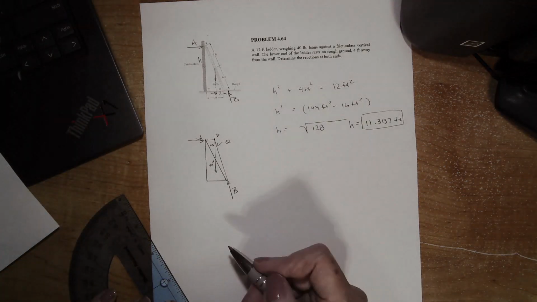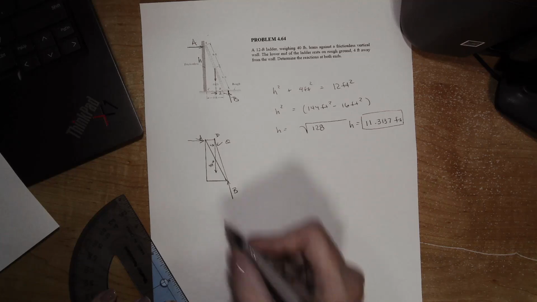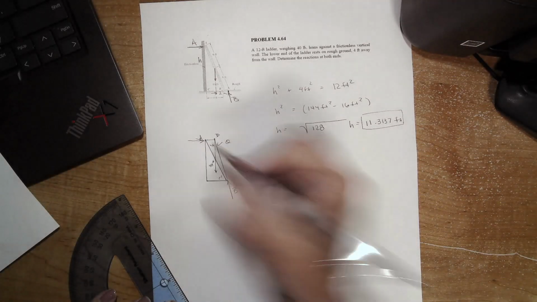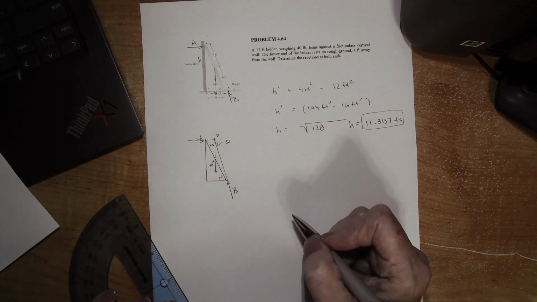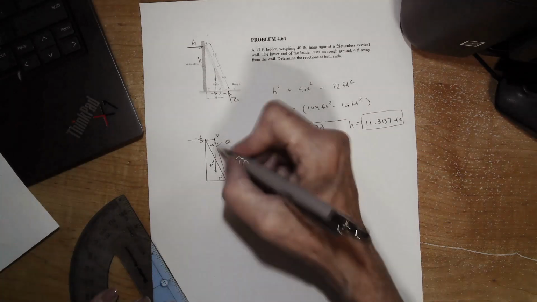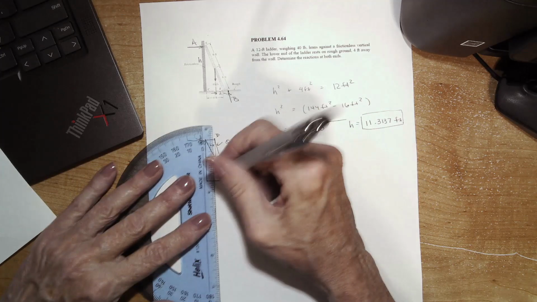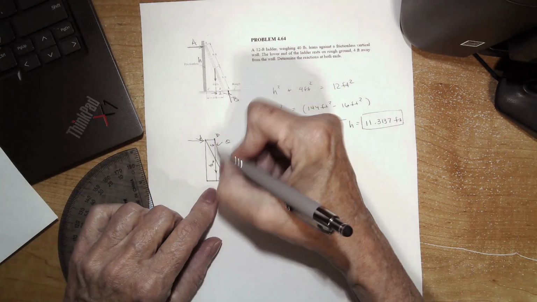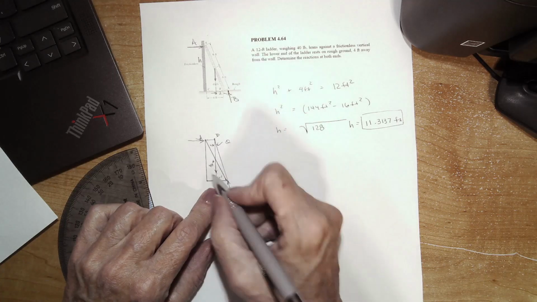And we know the distance here is 2 feet. It's 2 feet here. And of course, we have our vertical length here. That is 11.3137. This is 2 feet.